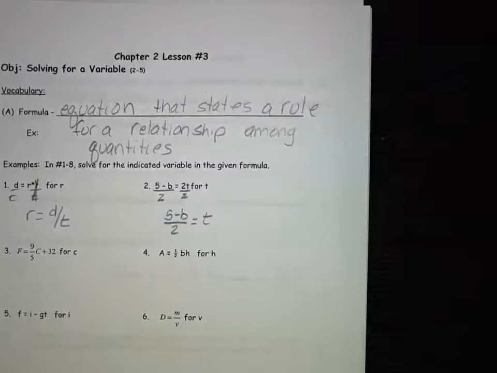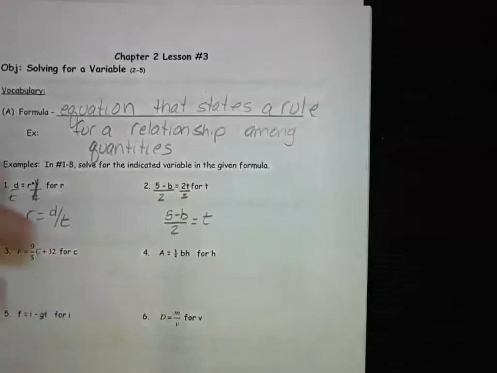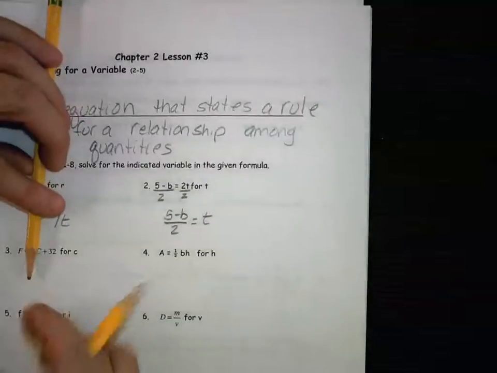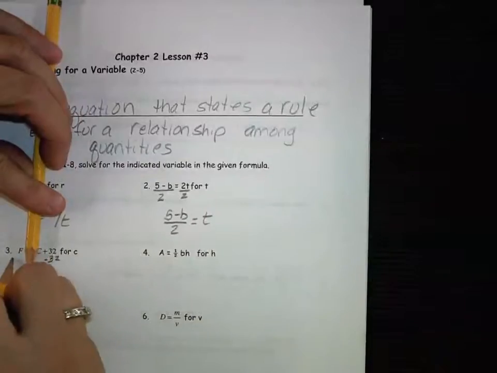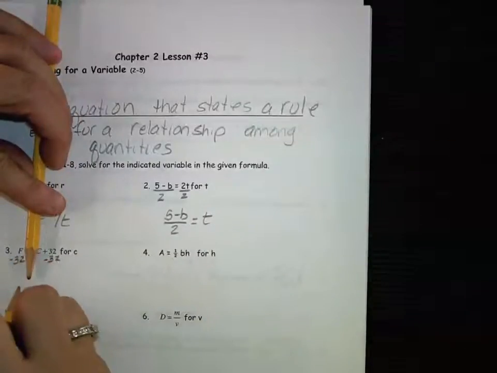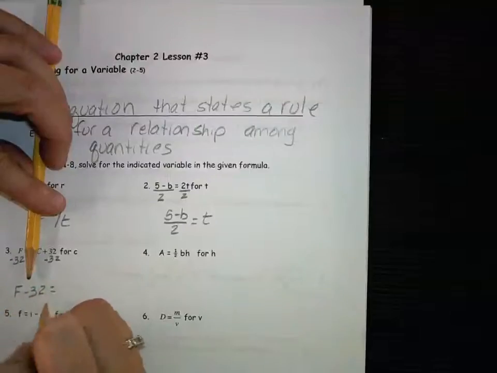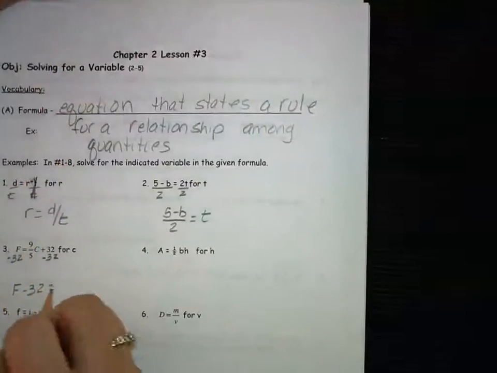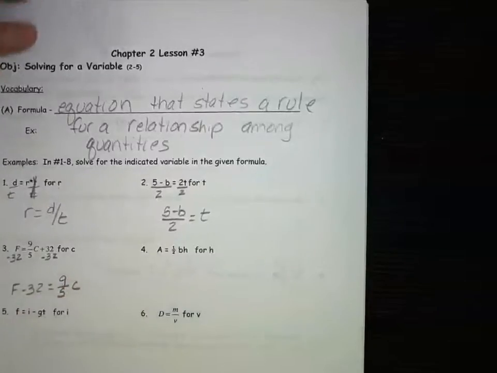Number 3, we're solving for c, and sometimes I like to cover this up. That's what we're trying to get by itself. So first we need to get rid of the 32, and that becomes f minus 32 equals 9/5 c.